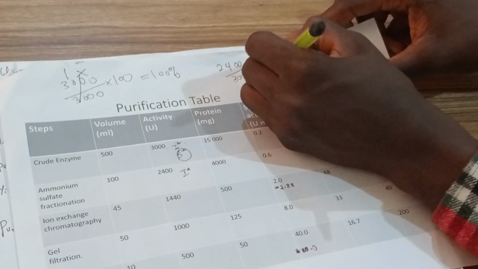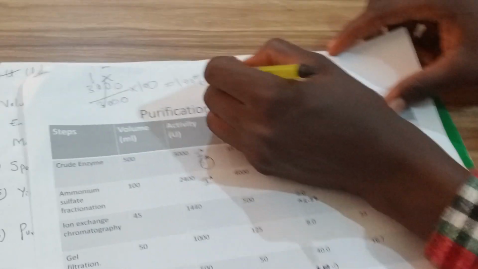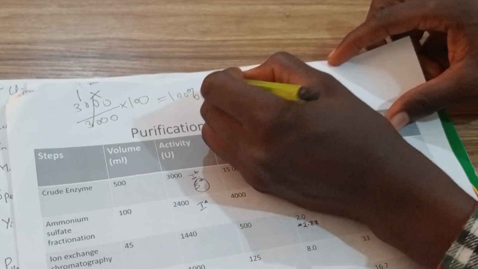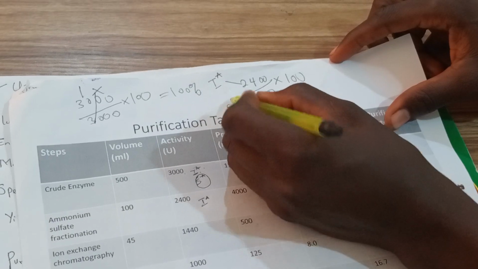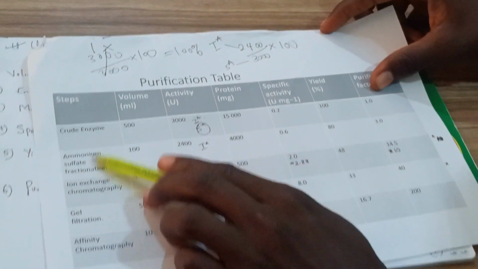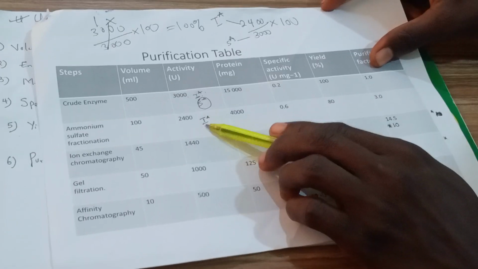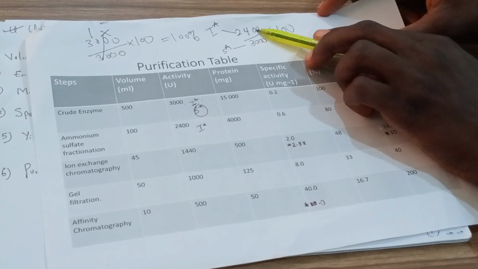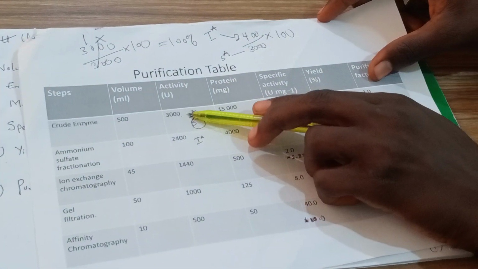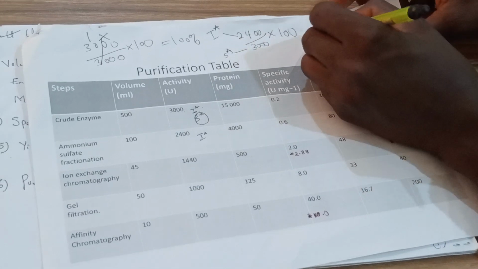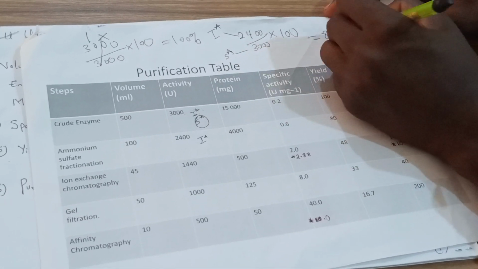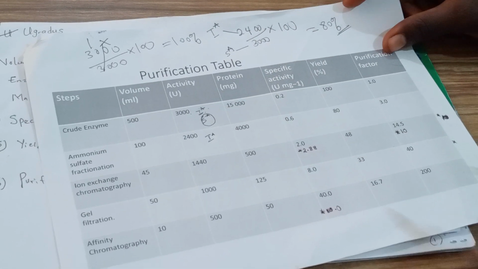So how we solve it, you are going to say 2,400 divided by 3,000 multiplied by 100, where 2,400 is your instantaneous activity, while your 3,000 is your starting activity. Because we are talking about ammonium sulfate fractionation, the instantaneous activity is 2,400, while the starting activity is the beginning activity, which is 3,000. When you do that, you are going to get 80%. You can pause the video and press your calculator in the same manner.